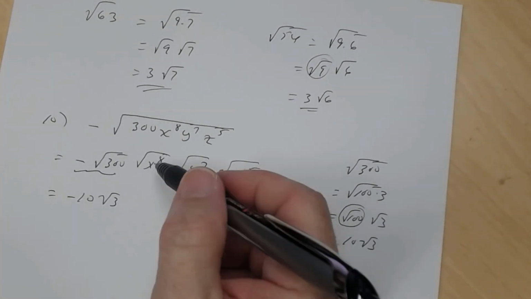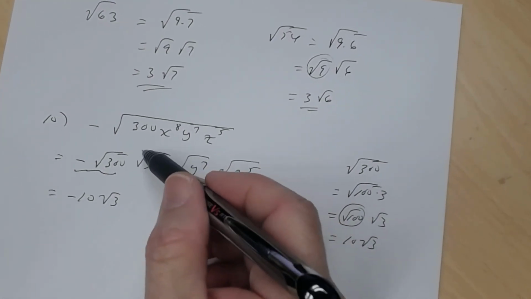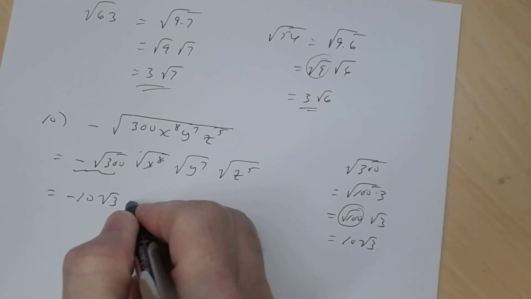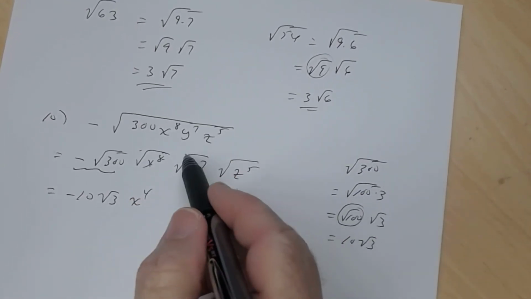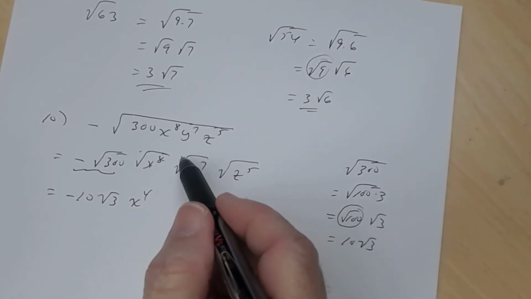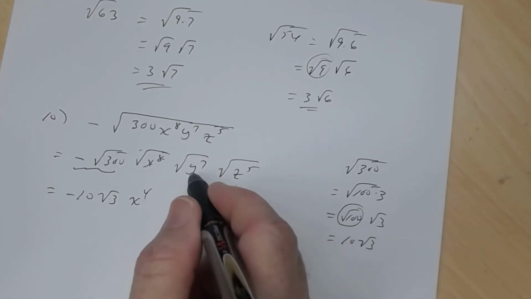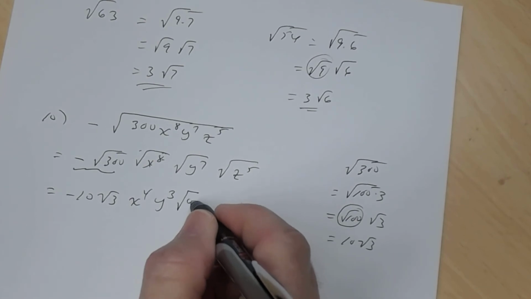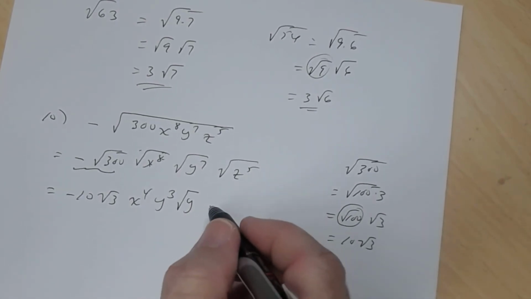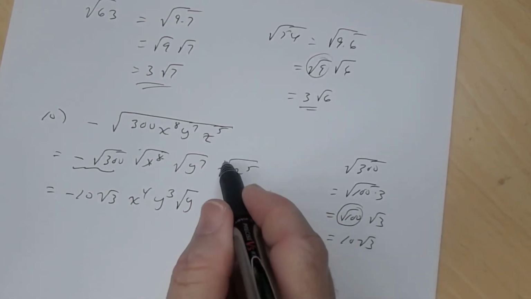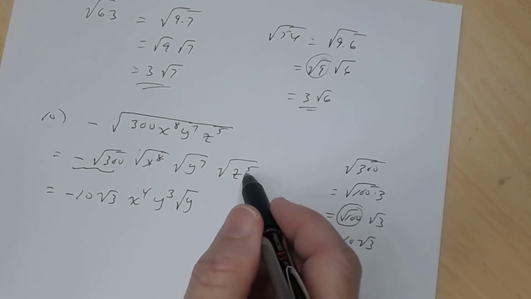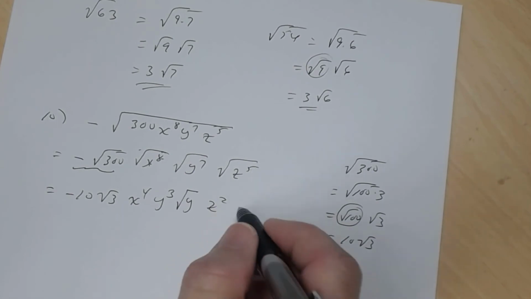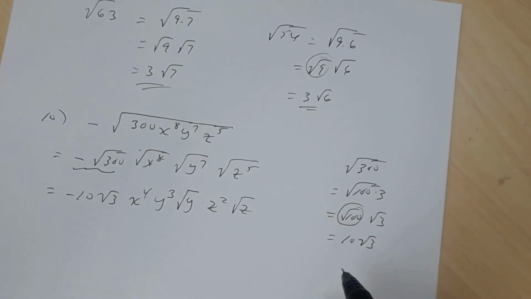Now let's talk about the square root of x to the 8. So 2 goes into 8 4 times, remainder 0. So I get just x to the 4th. Here, 2 goes into 7 3 times, that's y to the 3rd. And I do have a remainder, so I'm going to have to say the square root of y to the 1st. Remainder 1. Here, 2 goes into 5 2 times, so I get z squared. And I do have a remainder of 1, so I'm going to say the square root of z.